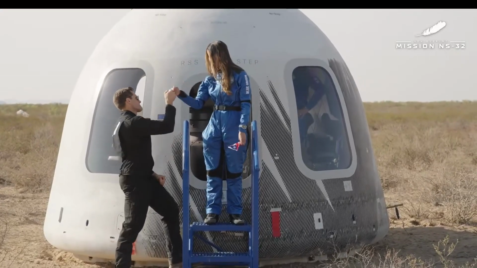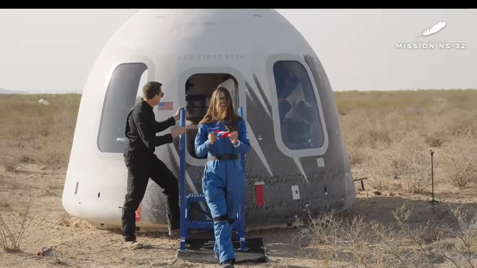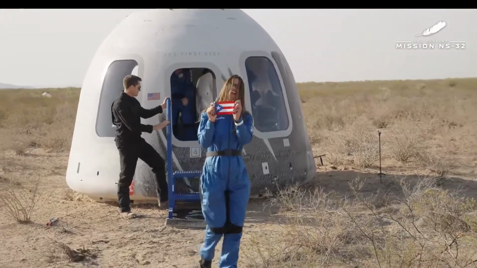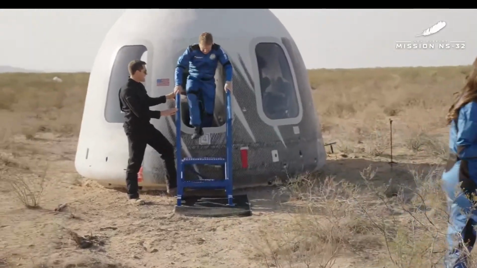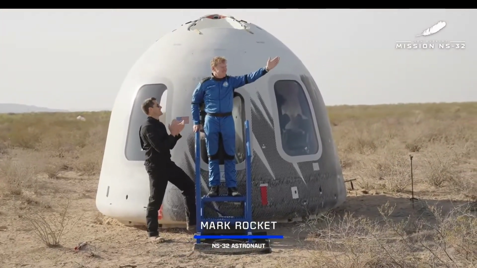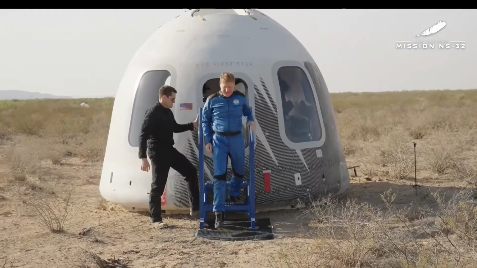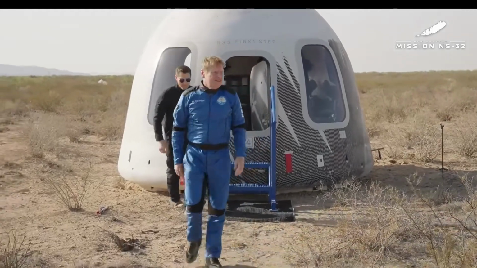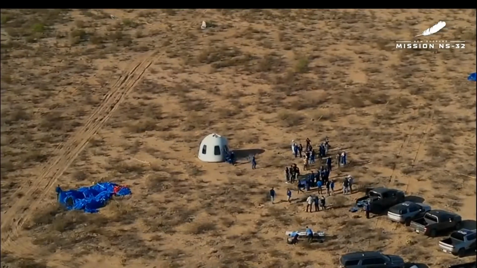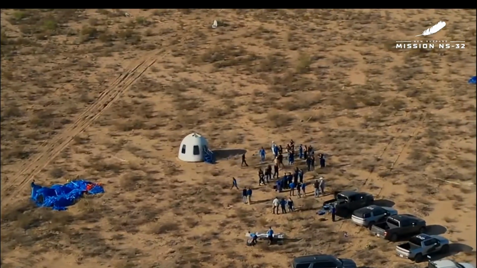Got the flag of Puerto Rico. And Mark Rocket. The 6 Pathfinders, back here giving hugs to all of their loved ones. What a moment.